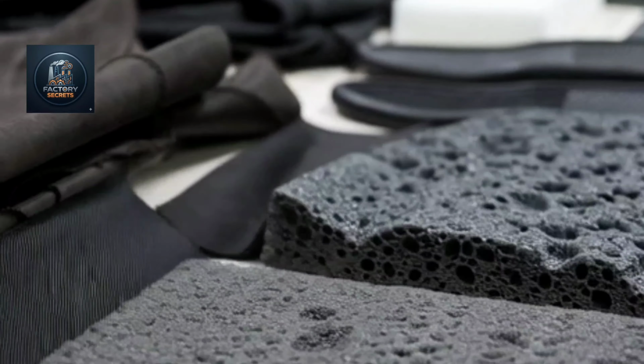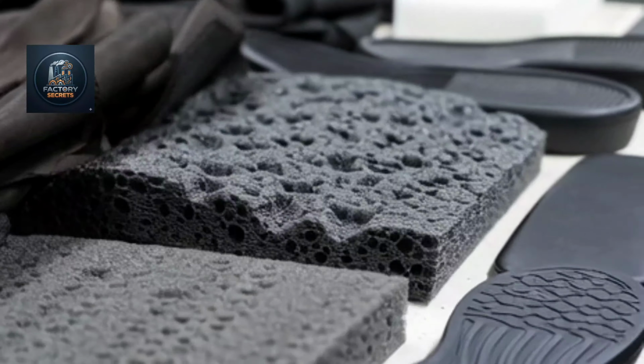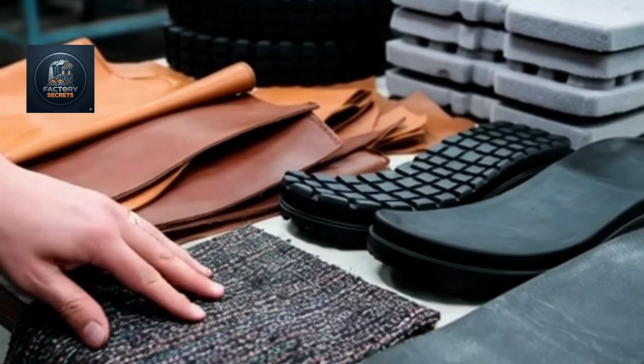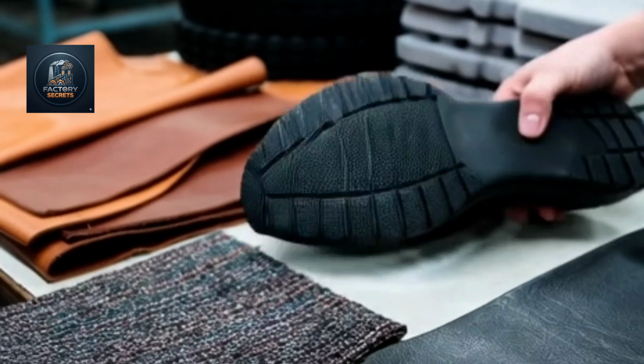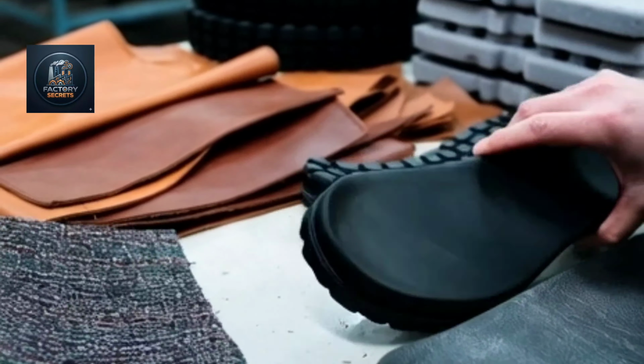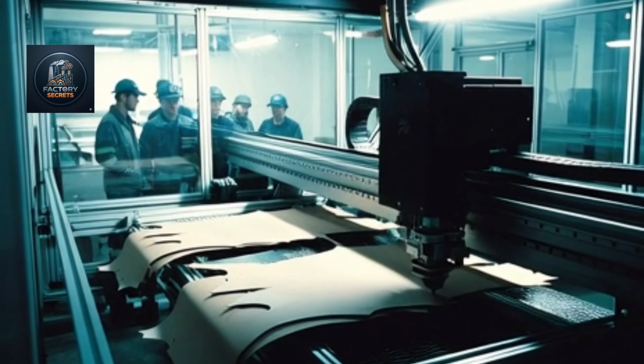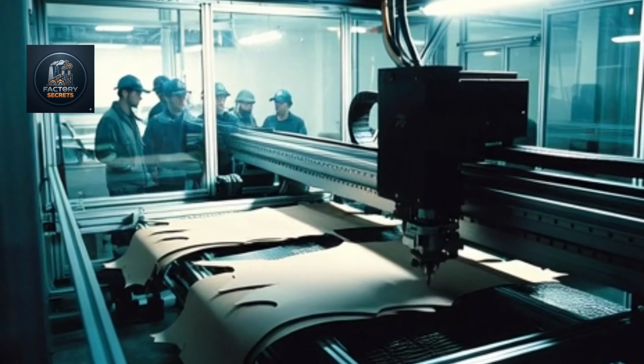After the design is approved, the next step is material selection. Different parts of the shoe require different materials. Commonly used materials include leather, synthetic fabrics, rubber, foam, and breathable mesh. Large rolls or sheets of these materials are brought to the cutting section.